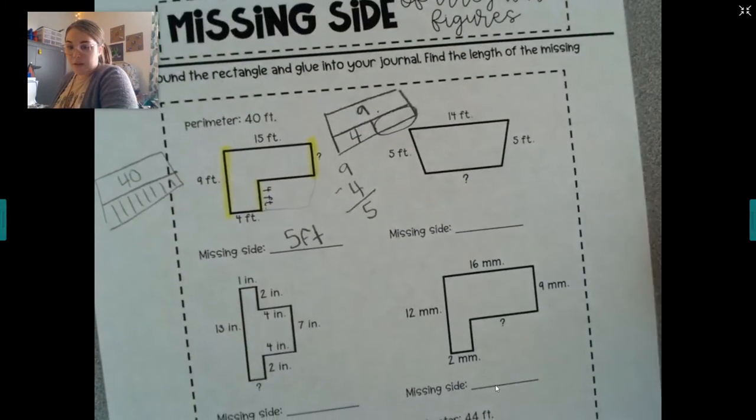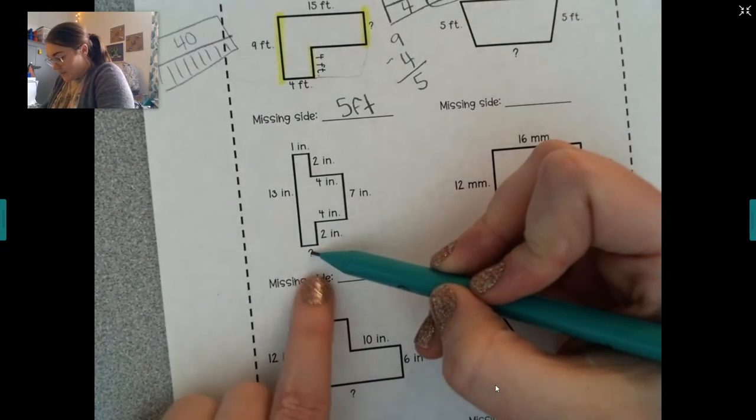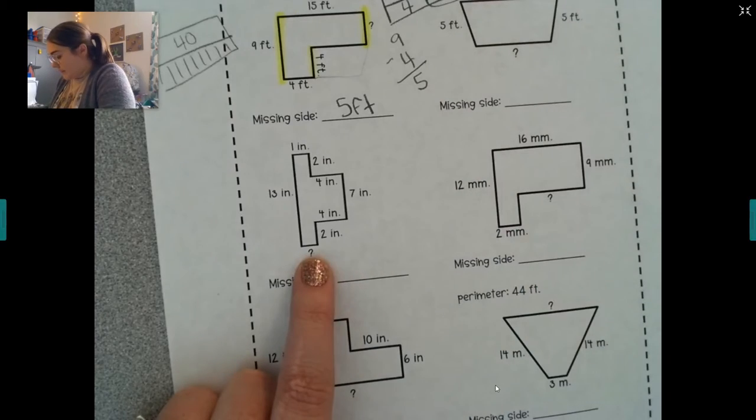Okay, let's do another one that's an L shape. So this one, I need to find this side. So I'm going to try to find the whole.